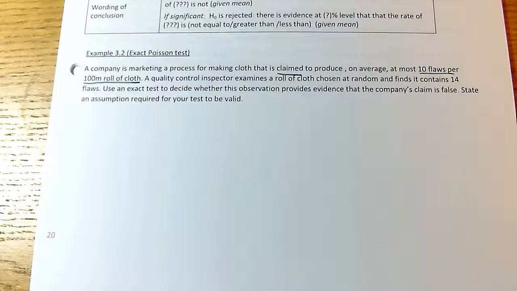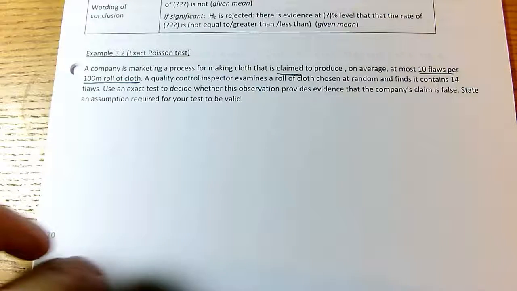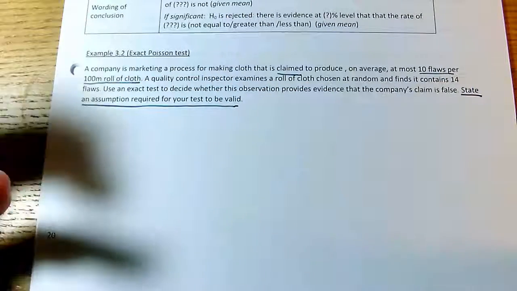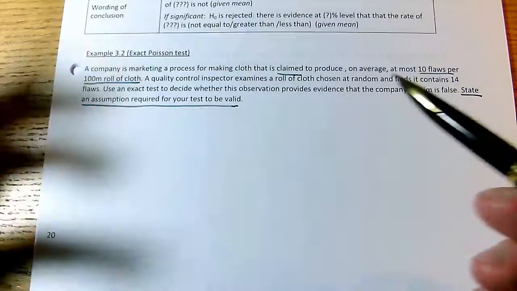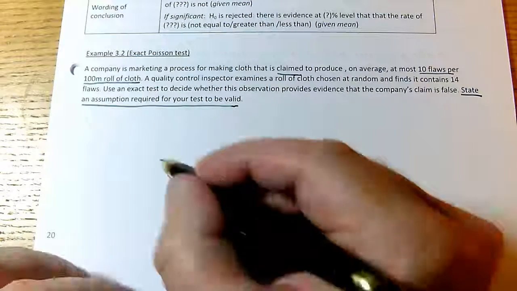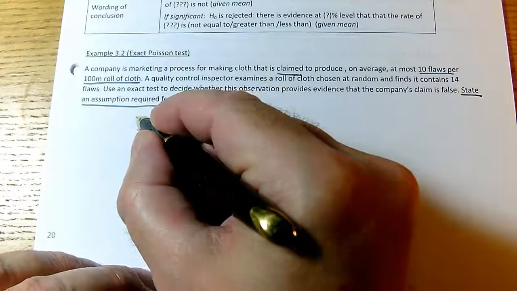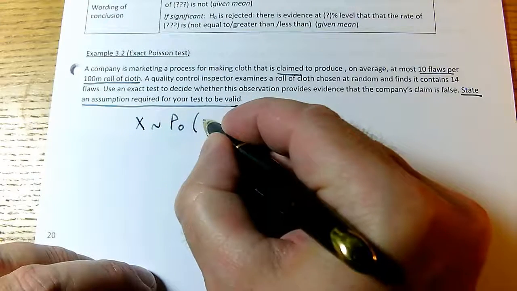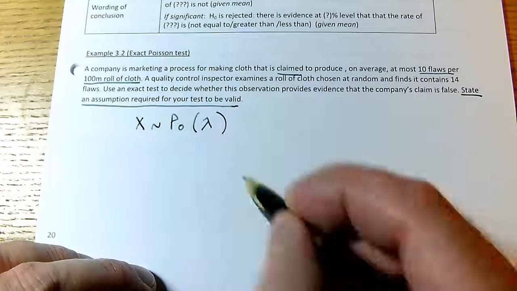I have to assume a constant average rate, and I have to assume that they're independent. Those are the assumptions that we need for it to be Poisson. Okay, but this is a Poisson distribution. So before we even write down our hypotheses, X has a Poisson distribution, we think. What's in dispute is what the parameter of that Poisson should be.